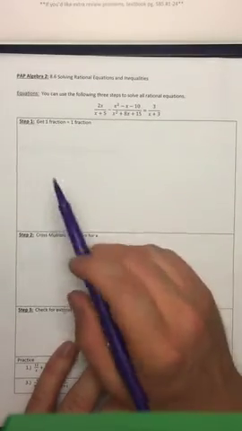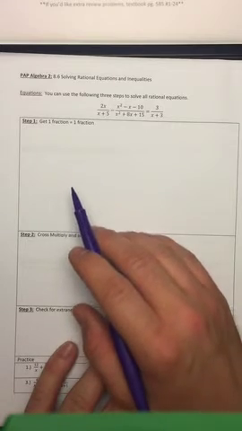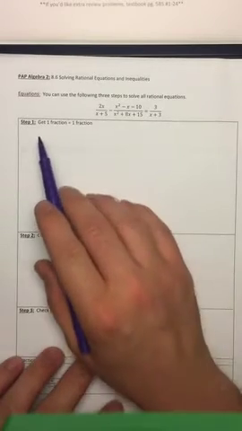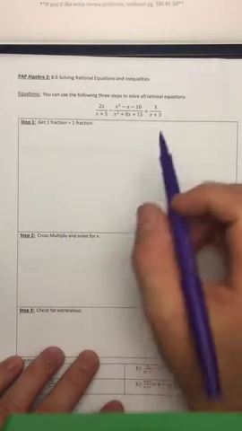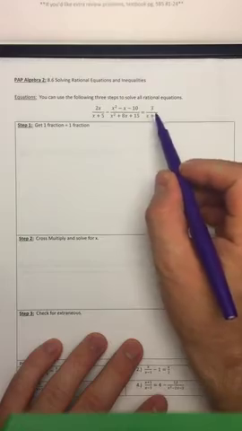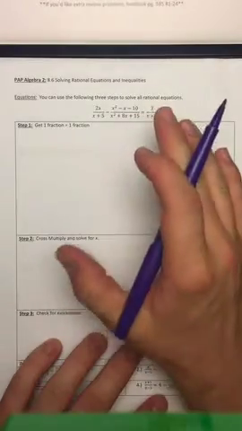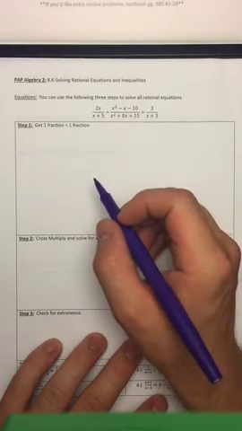Okay, so here's step 1. You're going to do step 1 on every single rational equation that you're going to see. And step 1 is pretty simple. You want to get 1 fraction equals 1 fraction. So if you look at the original equation that you're given, the right-hand side is already 1 fraction, so there's no work that we need to do there. The left-hand side is where we have to do quite a bit of work.